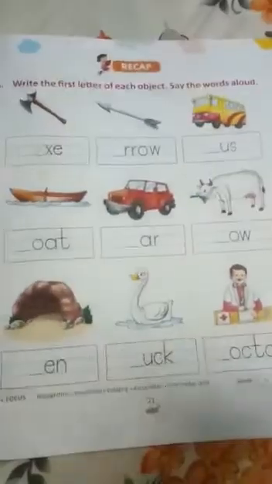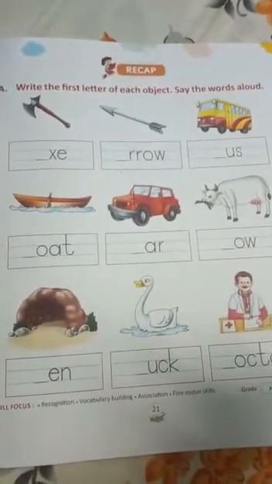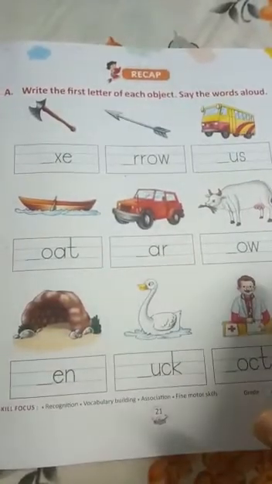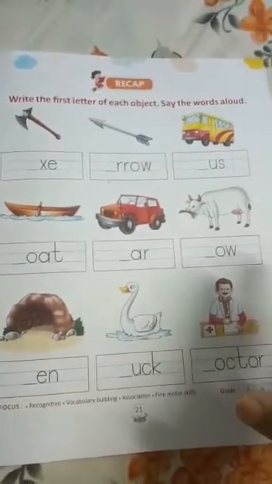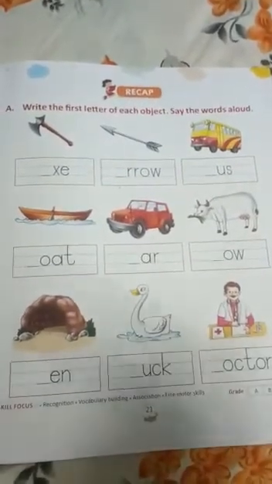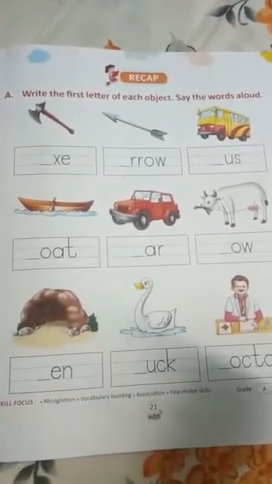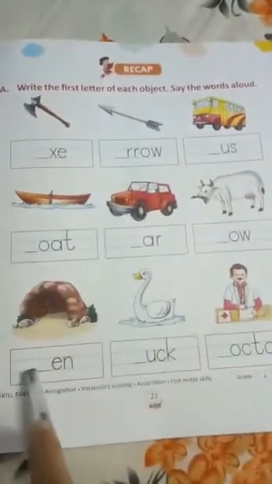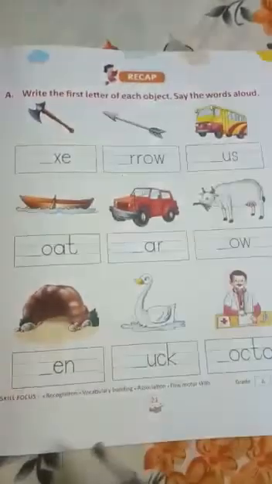Recap. You know, previously we have done 4 topics. How many topics? Yes, 4 topics. The topics are A, B, C, and D. From these 4 topics, today we will do some exercises. Okay. So, on this page, you can see some objects, some pictures.